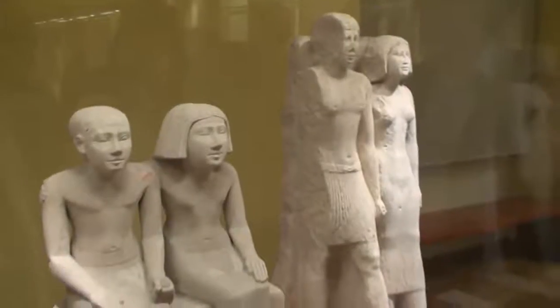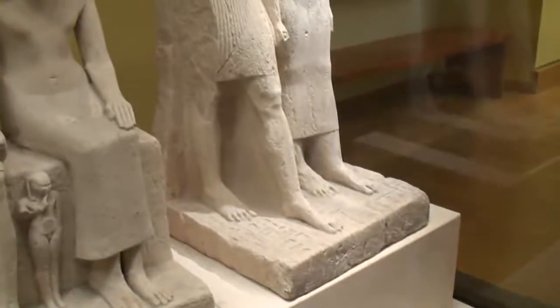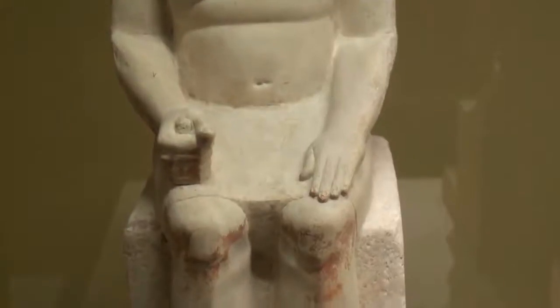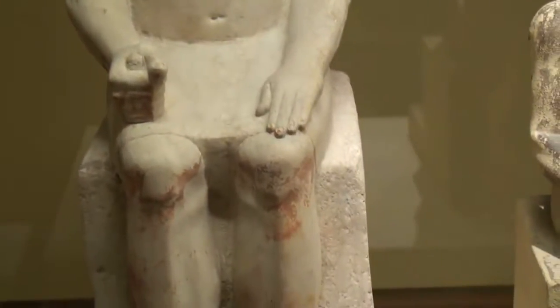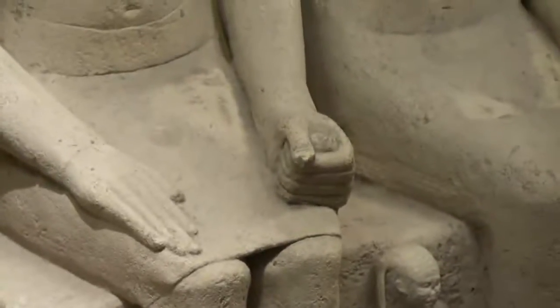Details in terms of seated or standing postures that are worth taking note of and how consistent they are. Standing individuals, particularly men, often have 1 foot forward. They're referred to as a striding statue or in a striding pose. For seated statues, note the positions of the hands. Often you will find this pose with one hand flat on one leg, one hand wrapped around, either wrapped up in a fist or wrapped around an object.